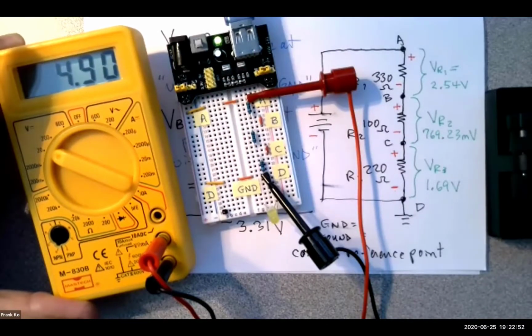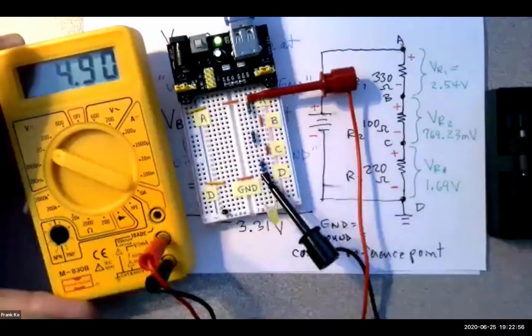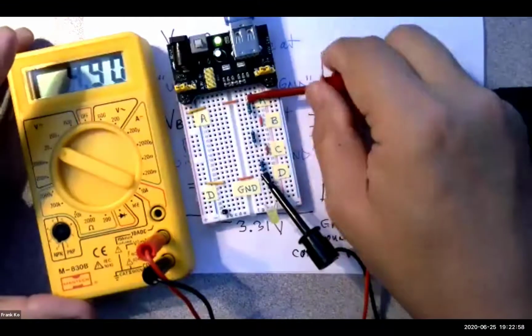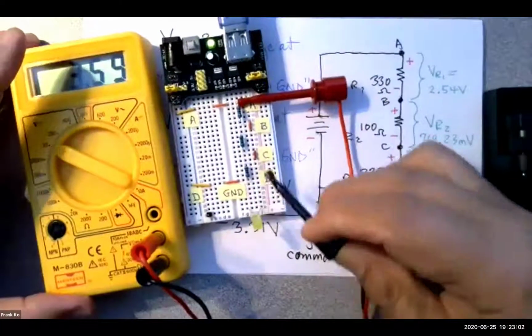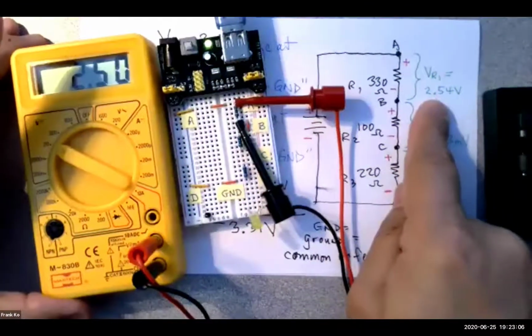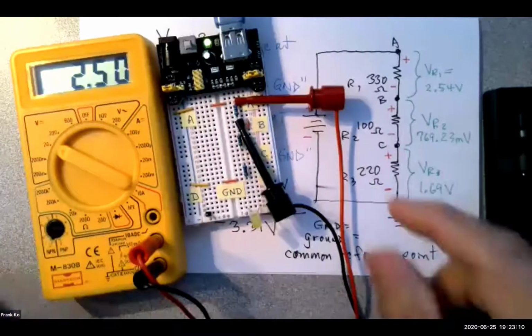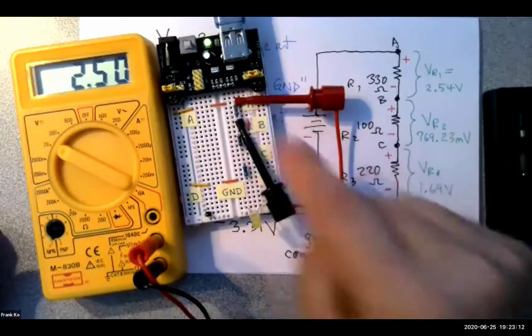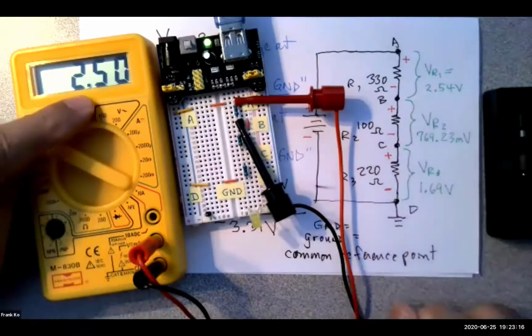So I get 4. So across the voltage source, I expect to see the predicted value. Now the other thing is, what do we expect across a load? Well, we expect a 2.54 across the first load, and we measured 2.50. So when you measure across a load, you have to put one lead on the top of the load, one lead on the bottom of the load, and you have a prediction, and you look at your measured comparison.